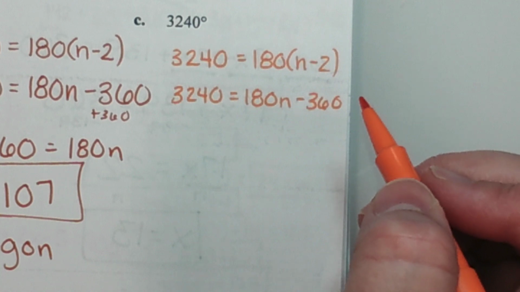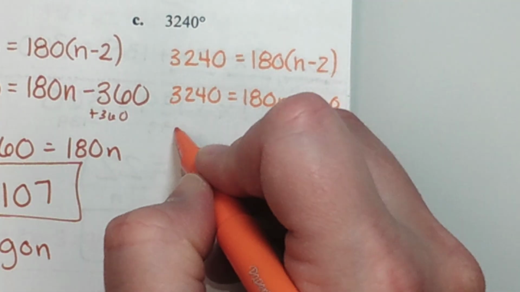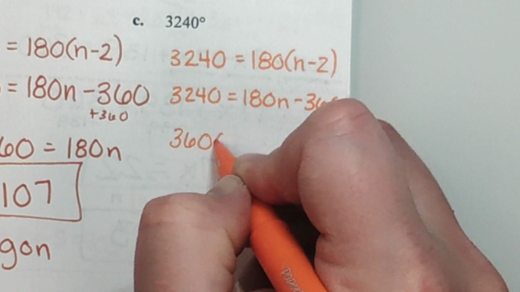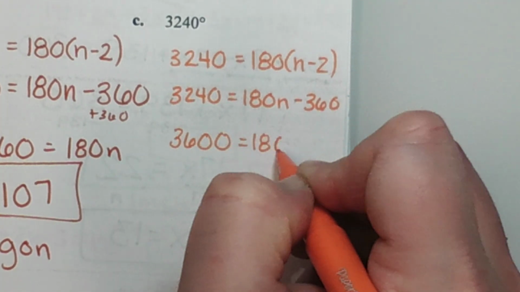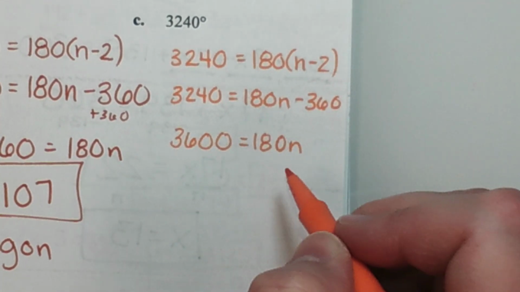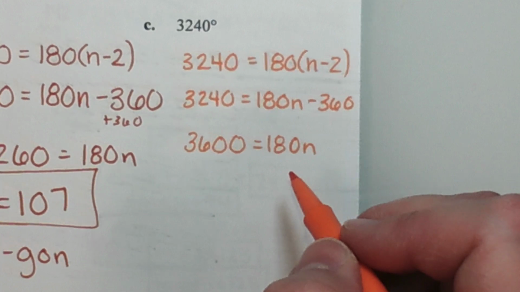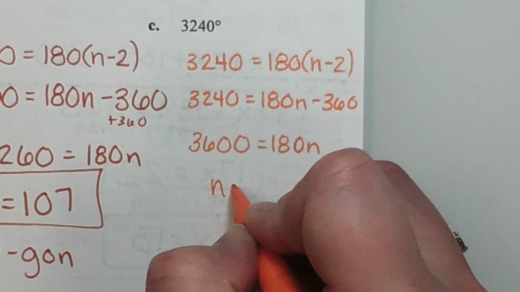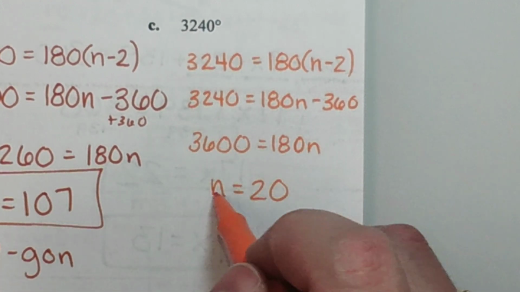When you finish the last problem? Yes. Because guess what I'm going to tell you to do on the last one? Try it on your own.